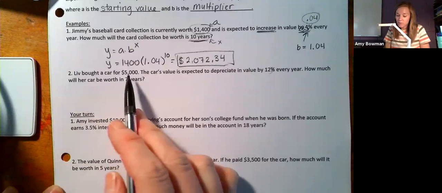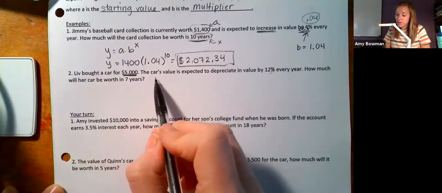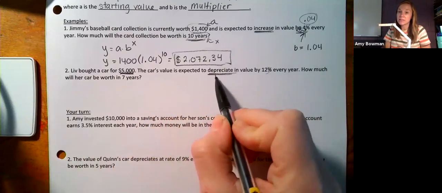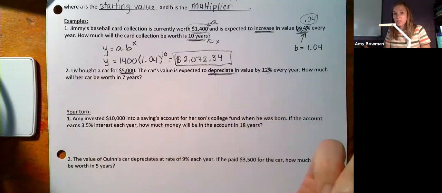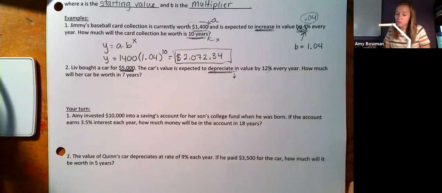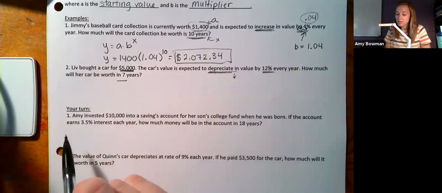So Liv bought a car for $5,000. That would be my initial value. The car's value is expected to depreciate. Depreciate means it's going down. Depreciate is the opposite of appreciate, which is increase in value. So it's going down in value by 12% every year. How much will her car be worth in 7 years?